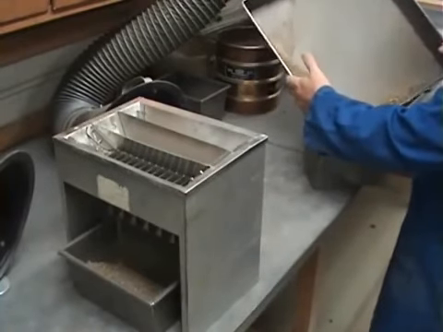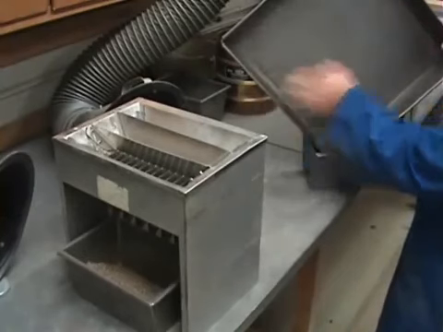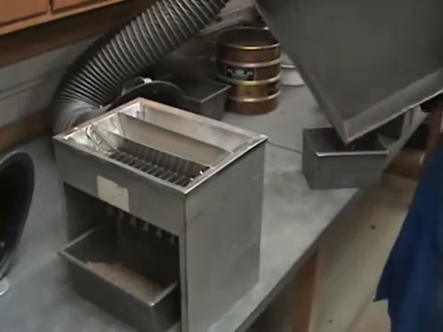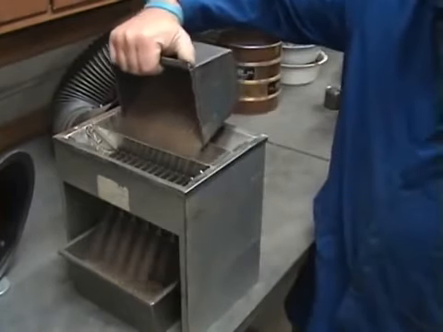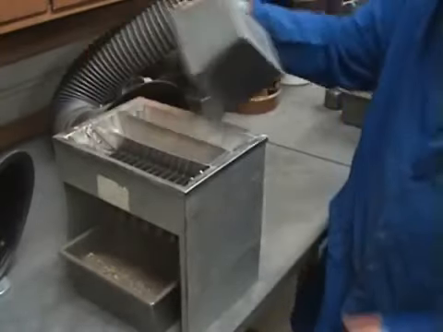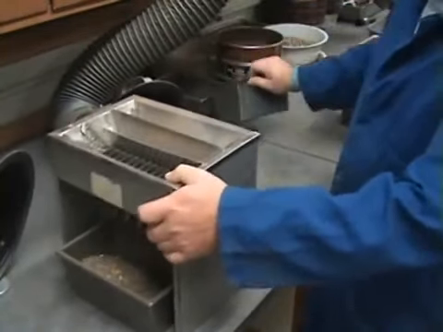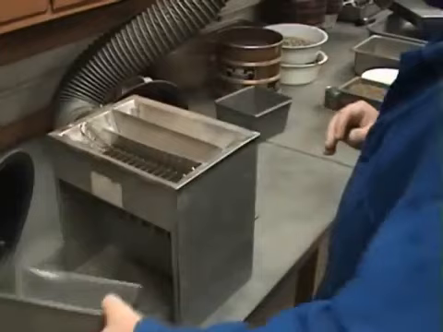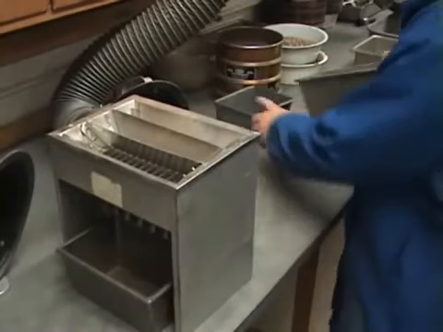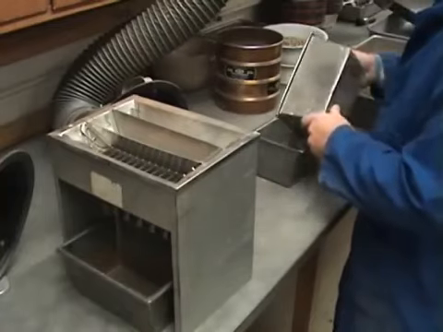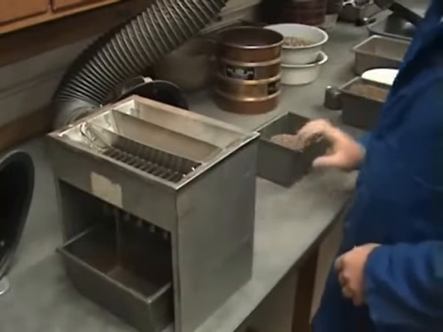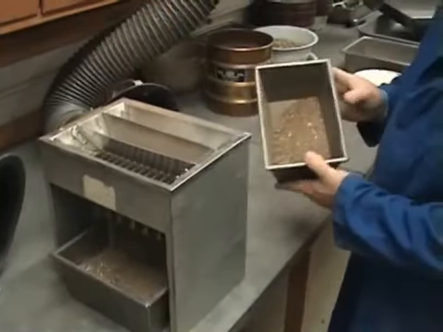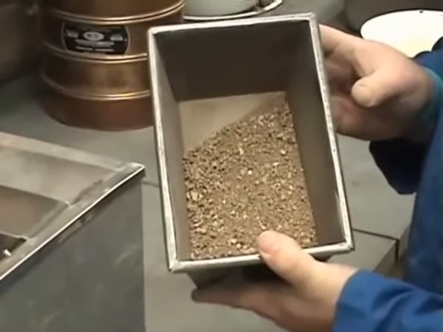The splitter shown here is for fine material, and it will have at least 12 chute openings. Pour the sample into the splitter. Then discard 1/2 of the sample. Then again pour the remaining sample into the splitter and repeat until you have the desired sample. This is approximately 500 grams of -4 material.